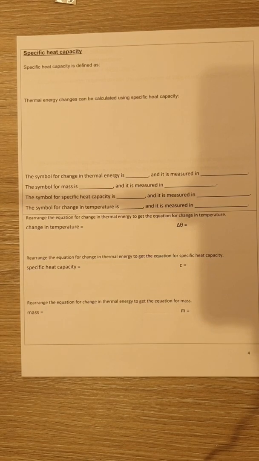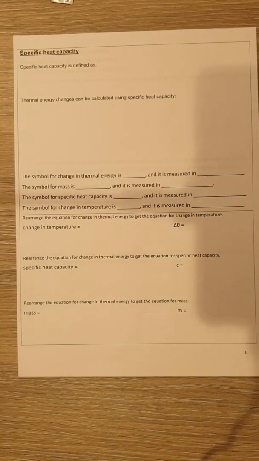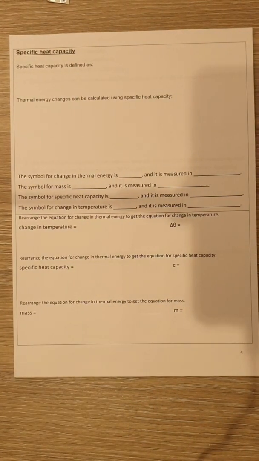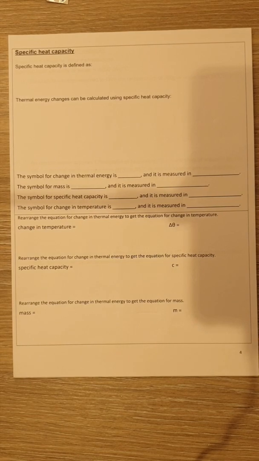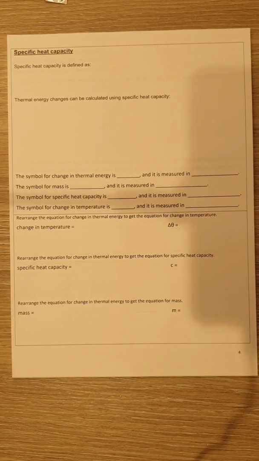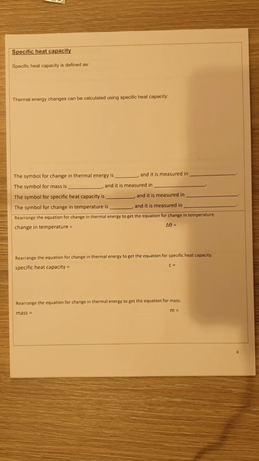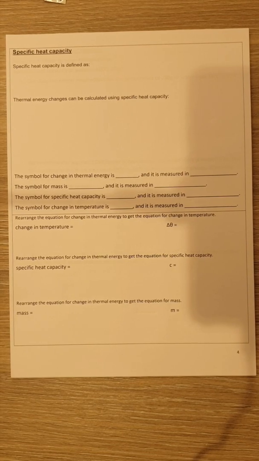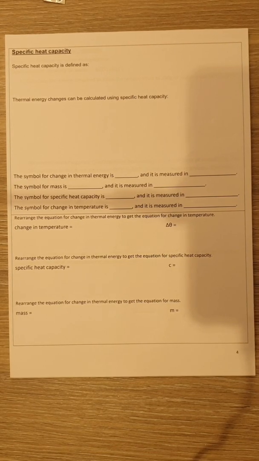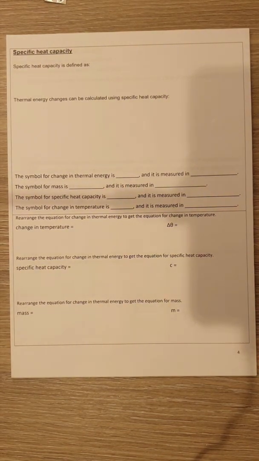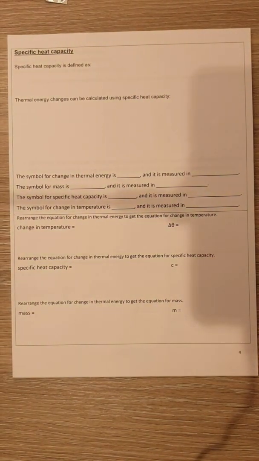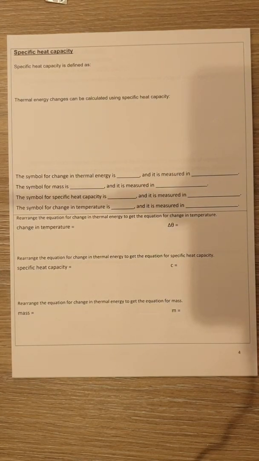Now, why is that? That's because of something called specific heat capacity. So specific heat capacity tells us about the capacity that a substance has to absorb and store heat energy. So, for example, water has got a much larger heat capacity than sand because it's able to absorb much more heat energy before the temperature is increased.